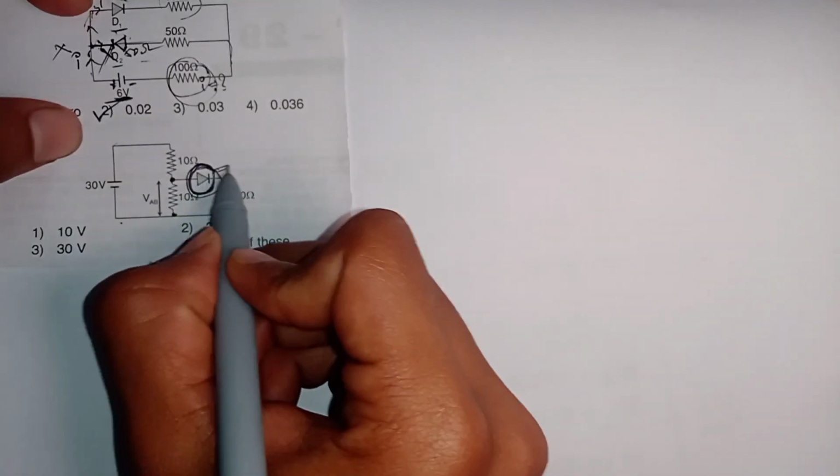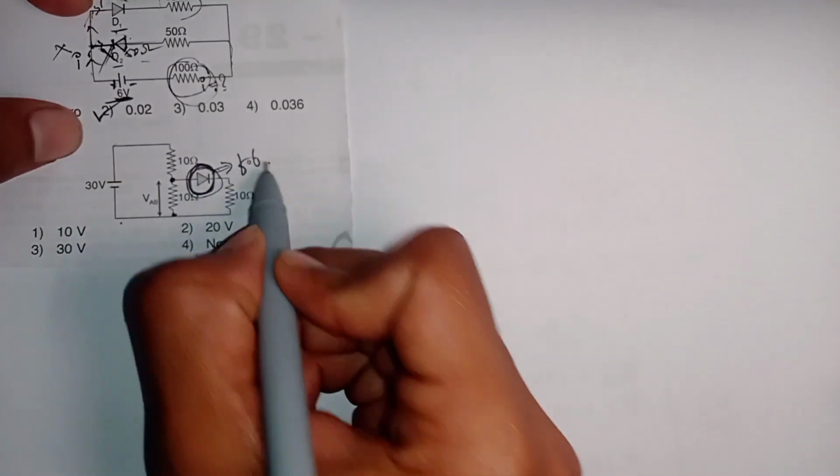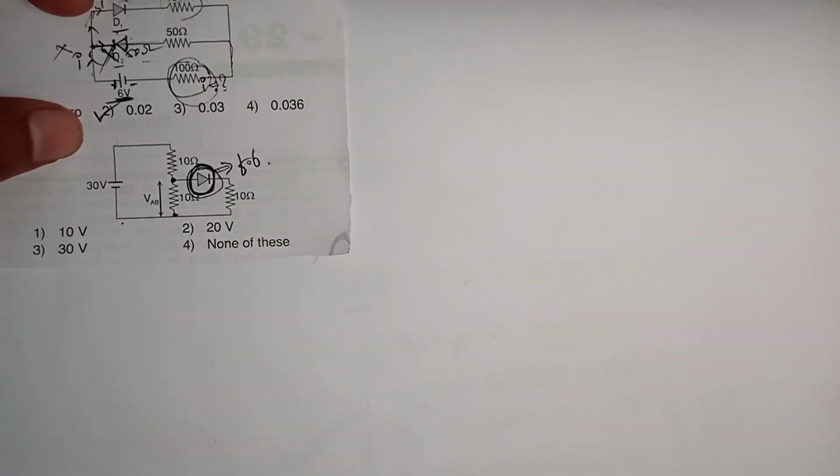See here, what does this bias indicate? Is this forward or reverse bias? This is forward bias. Okay. Yes, try to solve that.